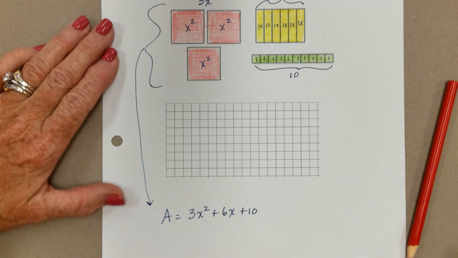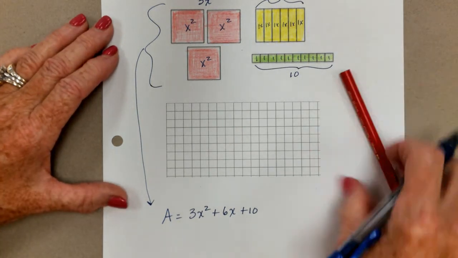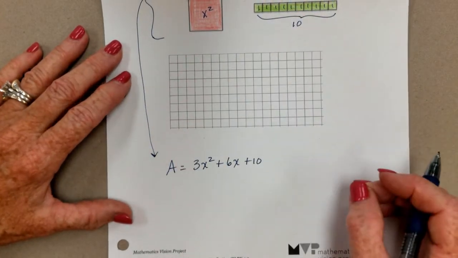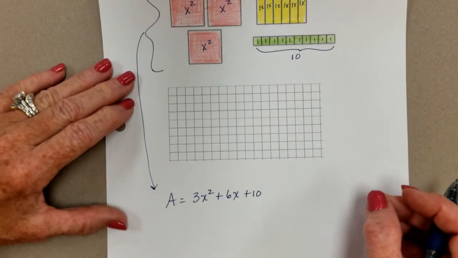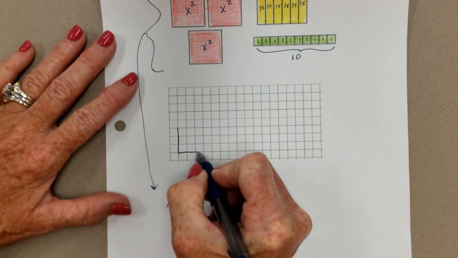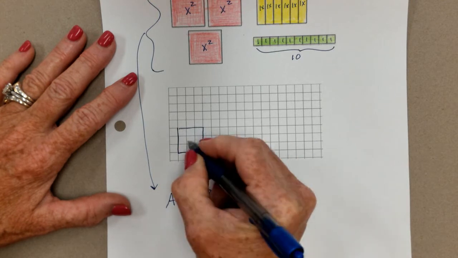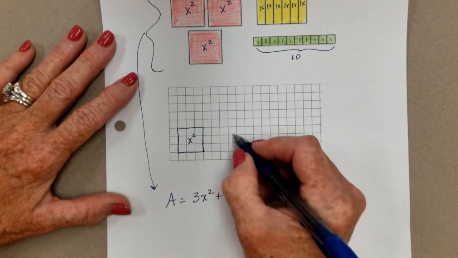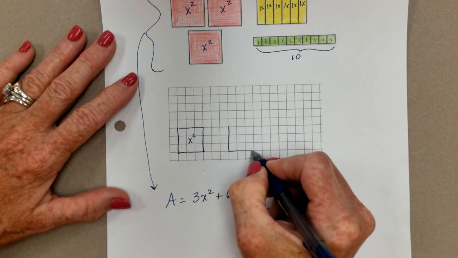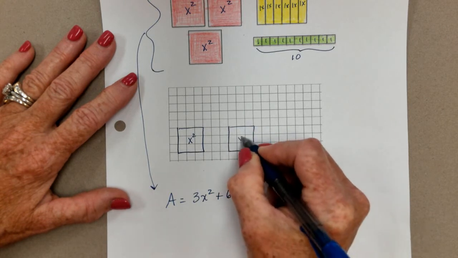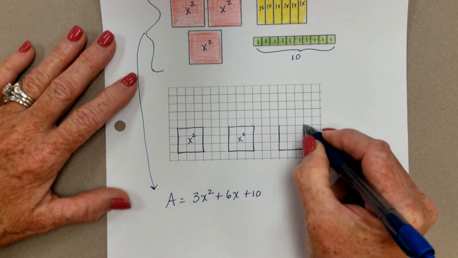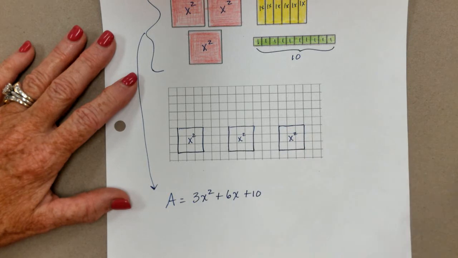Okay. Now, to get the other forms, what we're going to do is take these parts and make these quilt squares. So we have this first one. So there's one of the x squared pieces. We're going to leave a little space here. There's another one of those x squared pieces, or those basic blocks, and there's another one.